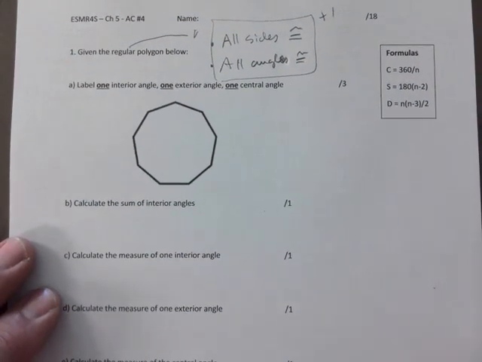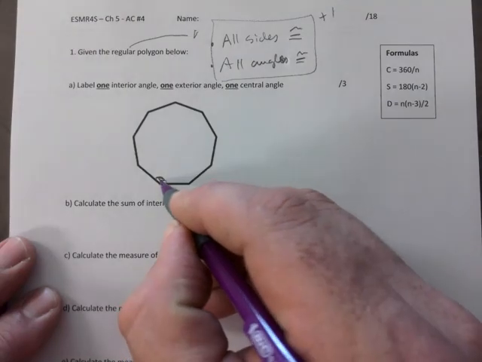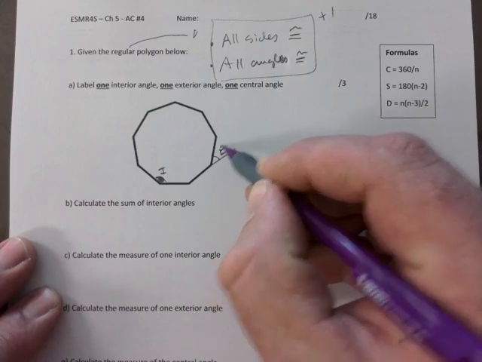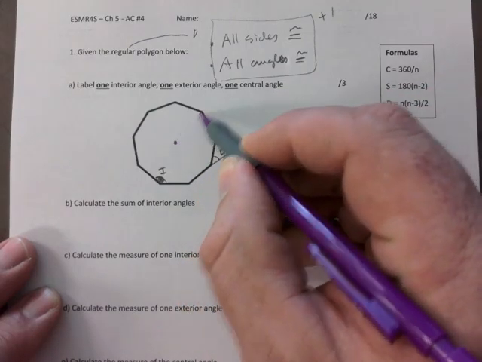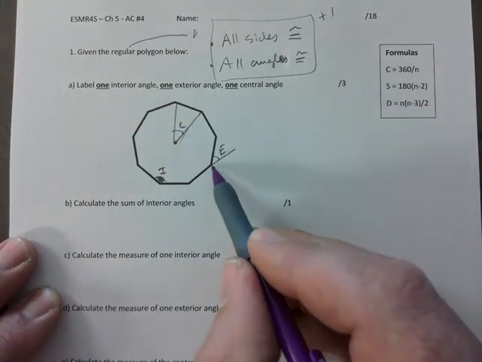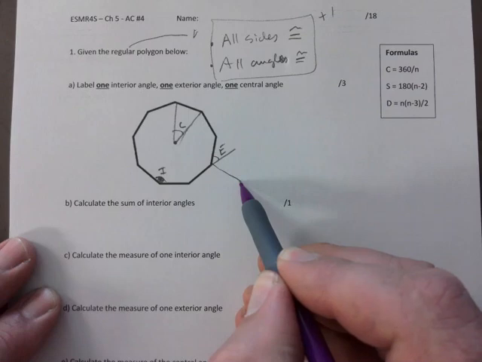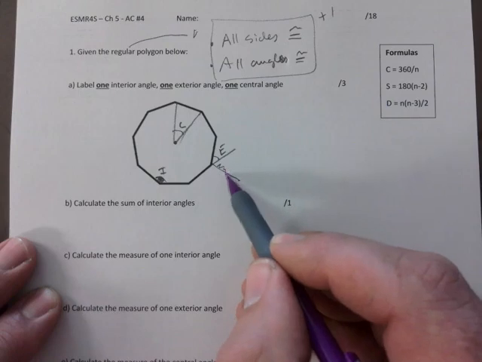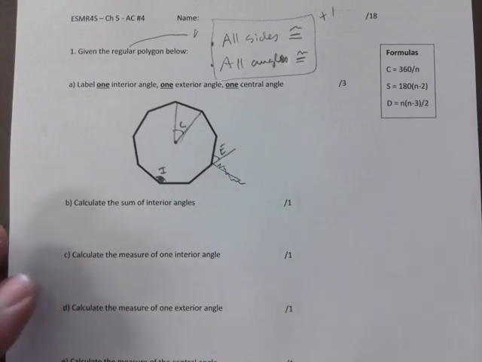Label 1 interior, exterior, and so forth. So we're going to label 1 interior. I'm going to label 1 exterior and 1 central. Okay. Just make sure you don't have it going off like this. That's not an exterior angle, right? It has to be in line with one of the sides. Okay, so that's not a good way of representing it.